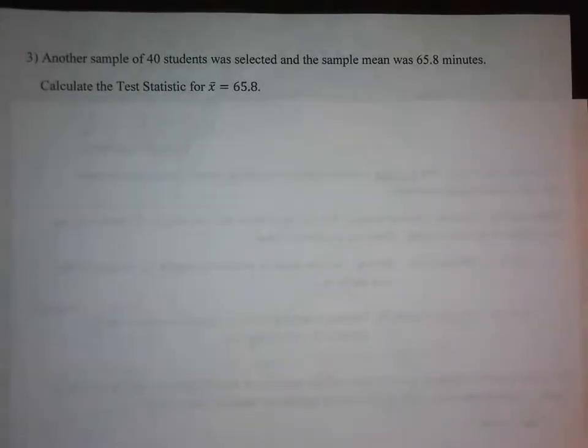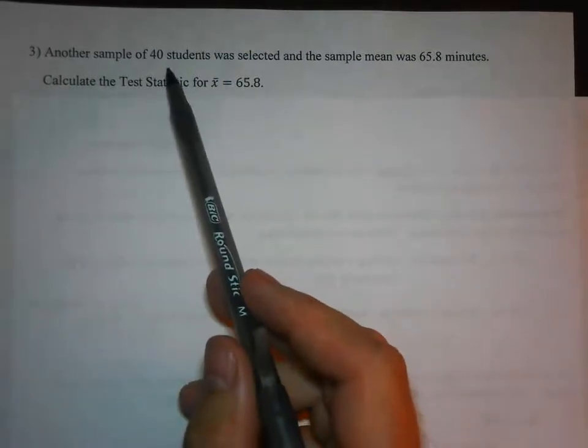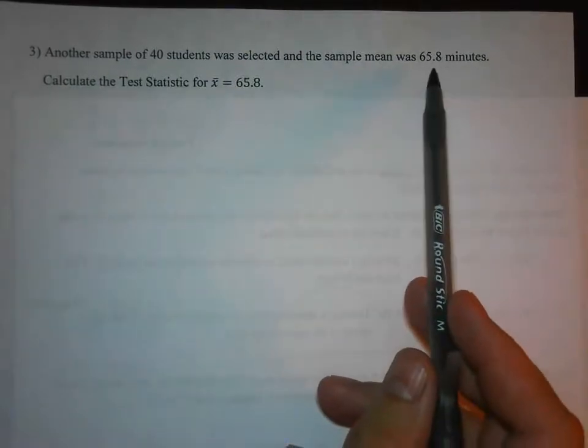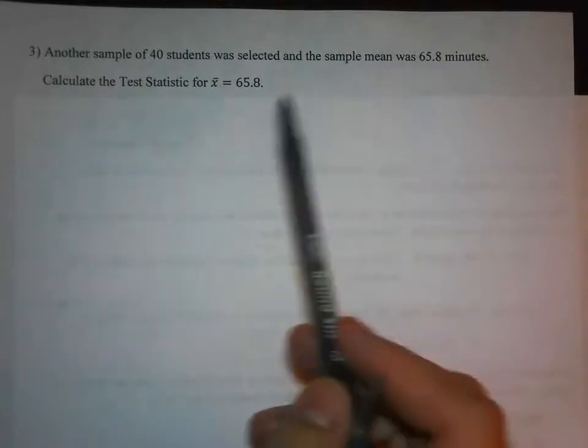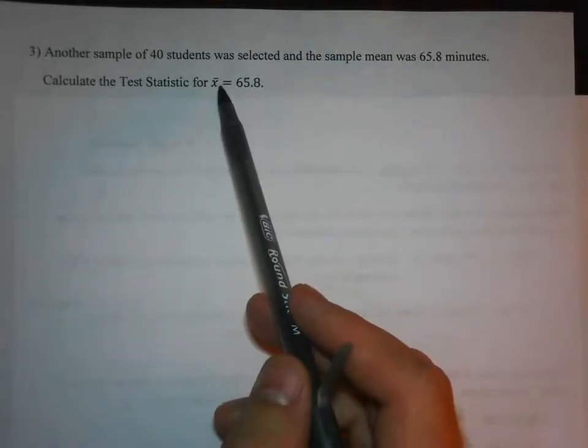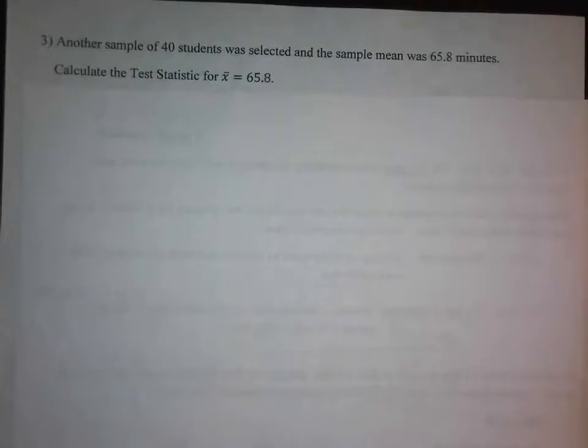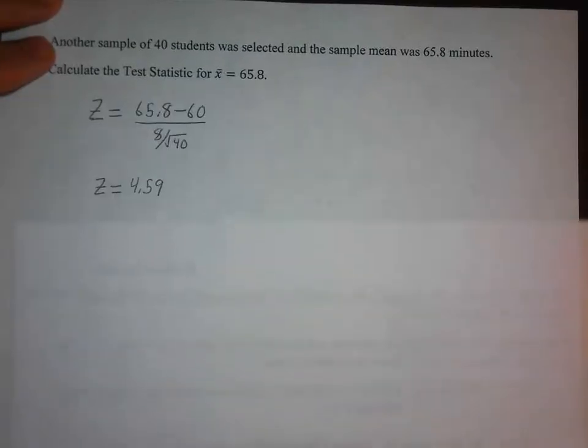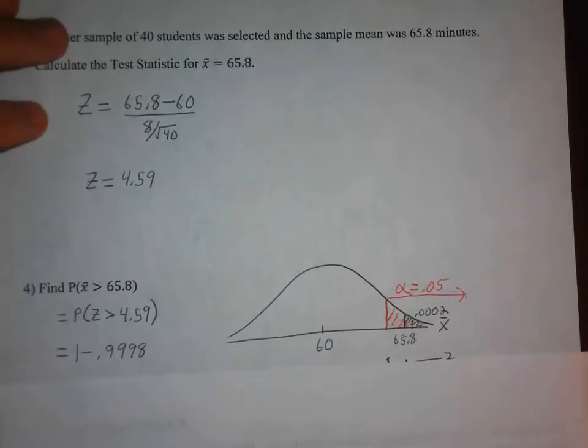Except now, suppose everything else being the same, we took another sample of 40 students, and the sample mean was 65.8 minutes. Calculate the test statistic for that sample mean. This is the same as before. I'm just going to show you that something different happens here.